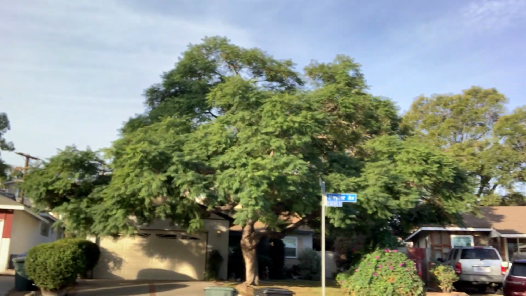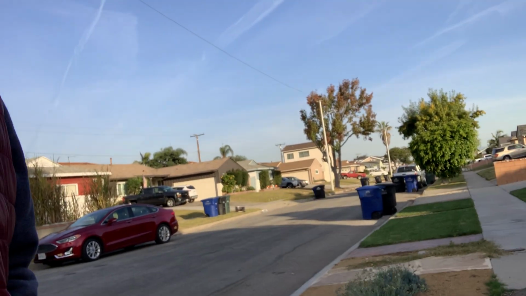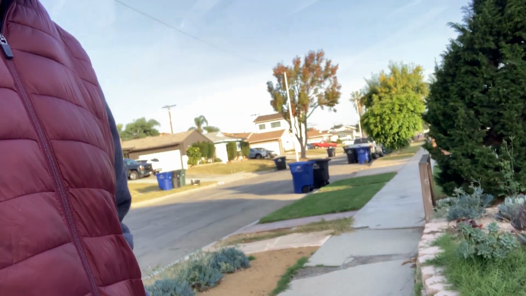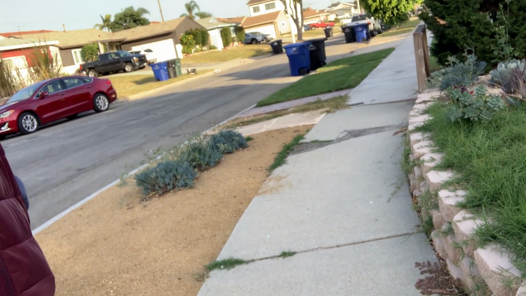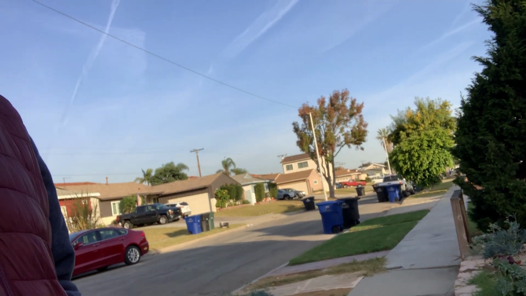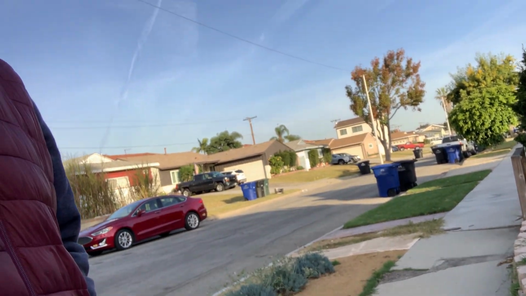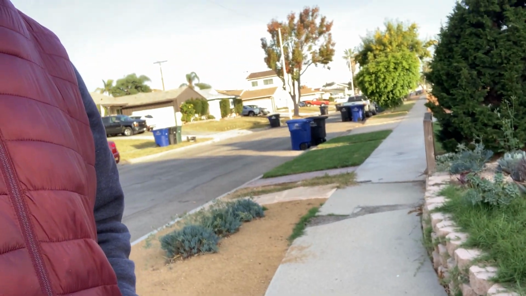So I want to show you something very quickly. Right here, you can see this is a sidewalk. Well, why do they put a sidewalk here? Two reasons. Number one, the sidewalk is for your safety, to make sure you don't have to walk in the street and you can walk on a sidewalk, or your kids can play on the sidewalk. But who owns the sidewalk? It's actually the city. The city owns the sidewalk, and they have to make sure that these sidewalks are taken care of, okay?